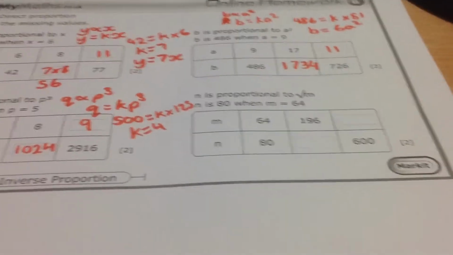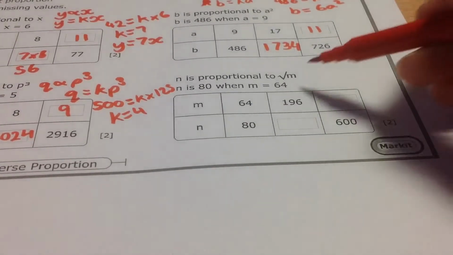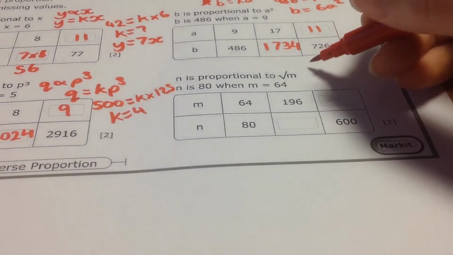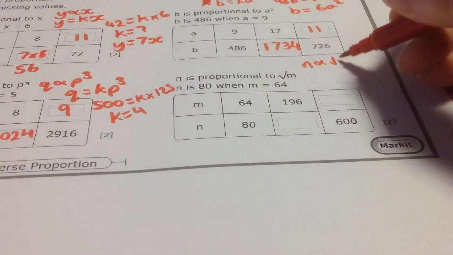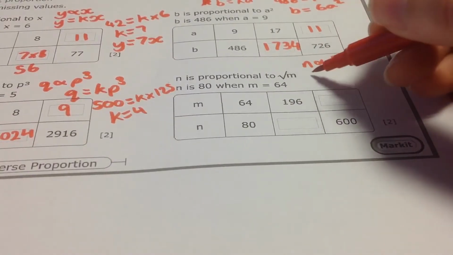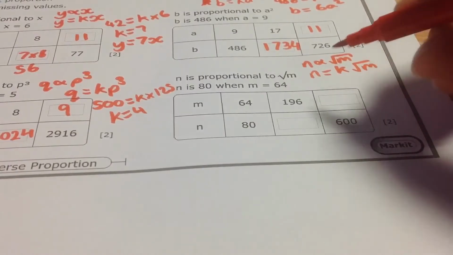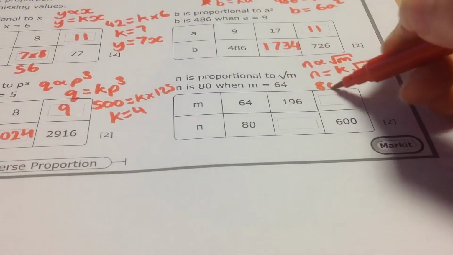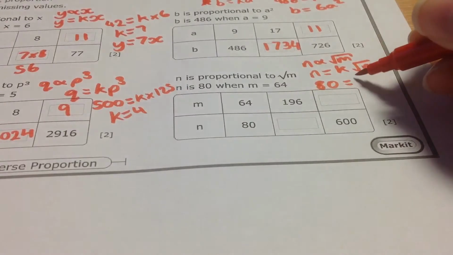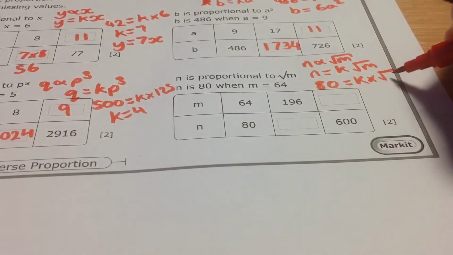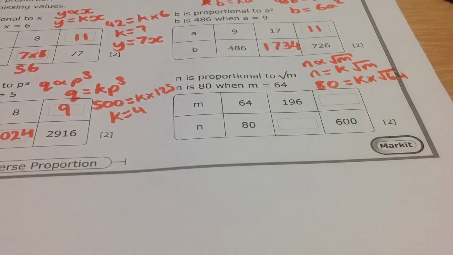Final question on this page is talking about root m. So again, we've got n proportional to the root of m, which means that n equals k times the square root of m. 80 equals something times the square root of 64. Square root of 64 is 8, therefore k is 10.